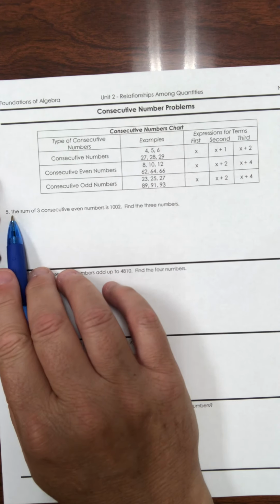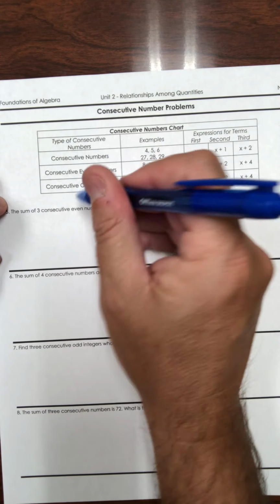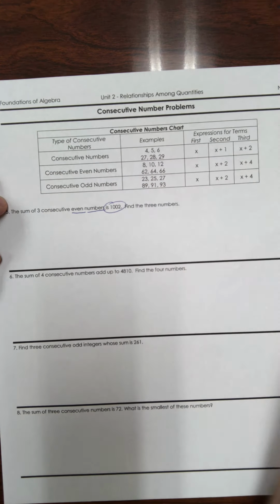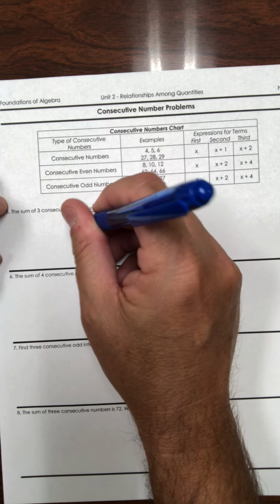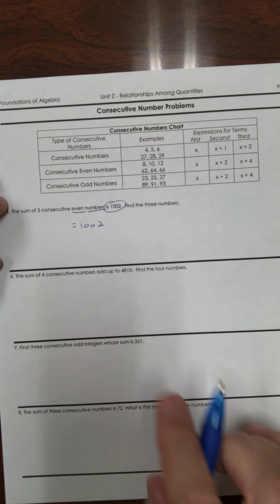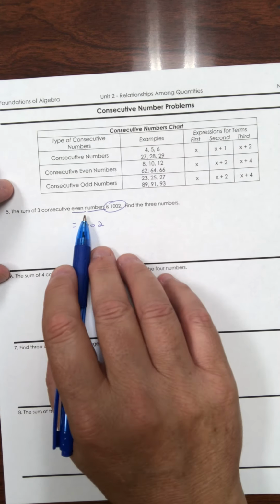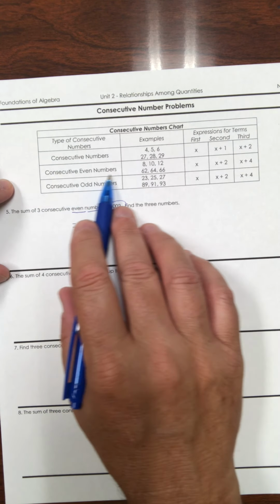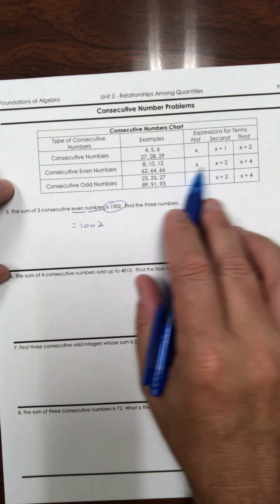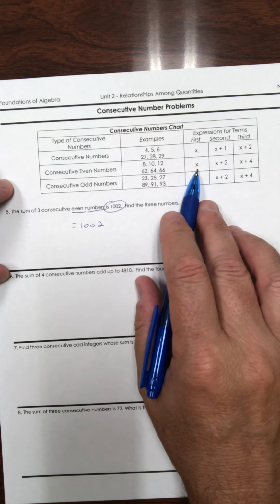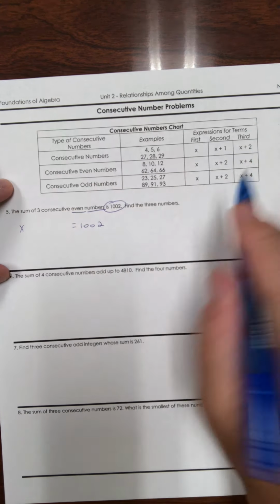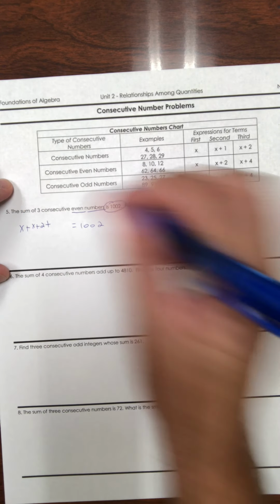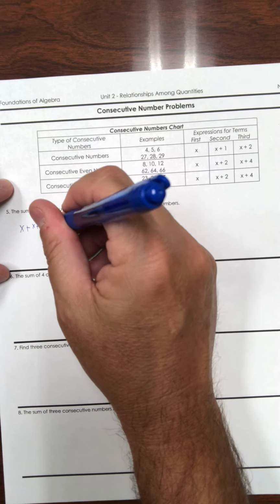So number 5, we need the sum of 3 consecutive even numbers is 1002. So we know it's going to be equal to 1002. We're going to find the 3 numbers. So we're looking for consecutive even numbers. So right here we see consecutive even numbers. So this tells me what my equation is going to look like. It's going to look like x plus x plus 2 plus x plus 4.